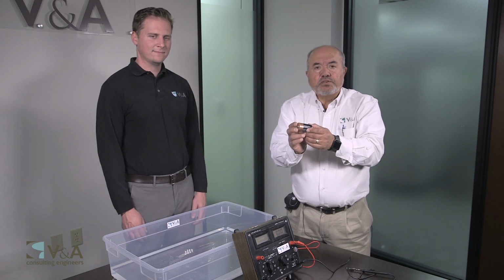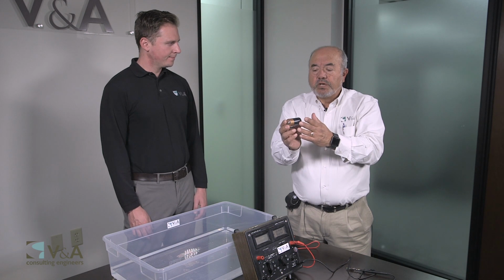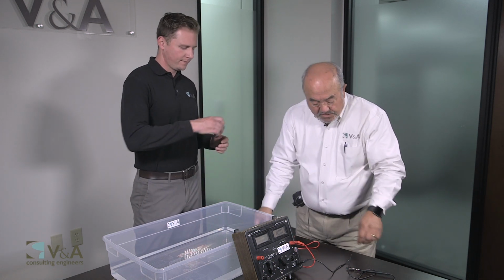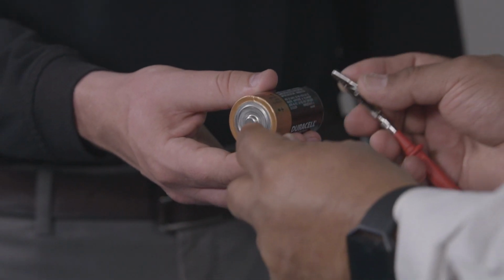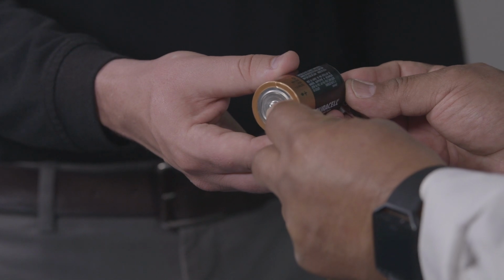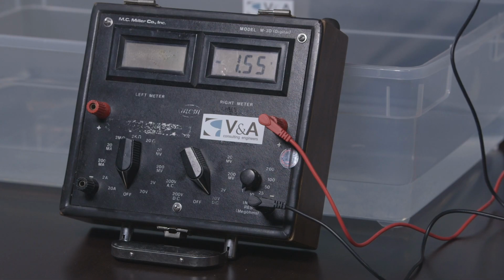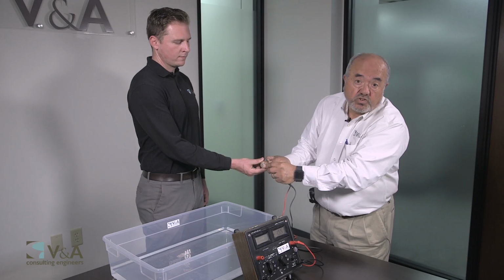Okay, so let's get into it. What we're going to do now is measure the voltage of this battery. So Matt, if you'd be kind enough to hold that for us. And we have a voltmeter right here, and we're going to now connect to the battery, and as you can see, we have 1.55 volts. Again, verifying that we have voltage in this battery, it's good.